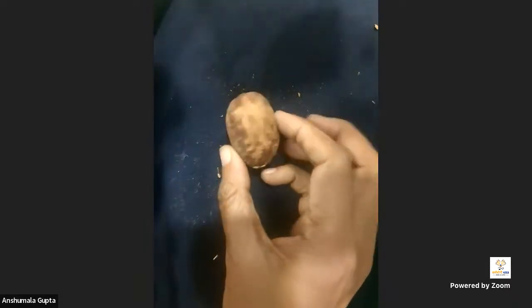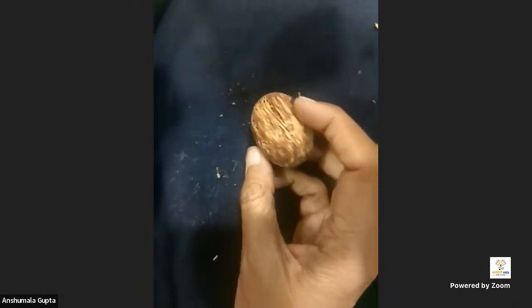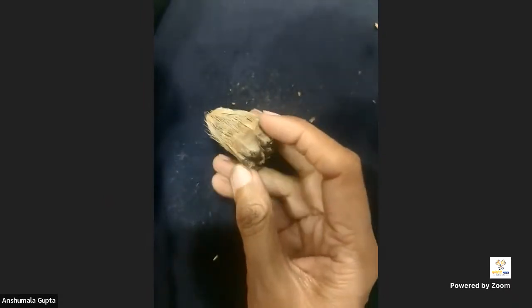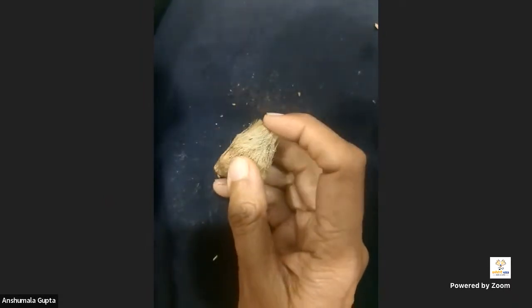And here's a full fruit. I have a full fruit also here, tamul. Full fruit, but it's very lightweight and fibrous. So here's another one which is water dispersed. This is one part of the fruit, but look at the amount of fiber it has.